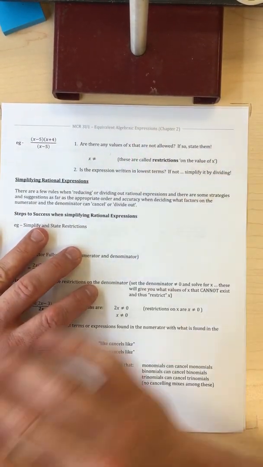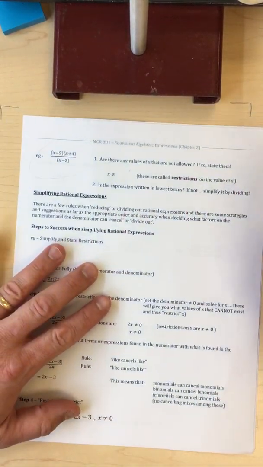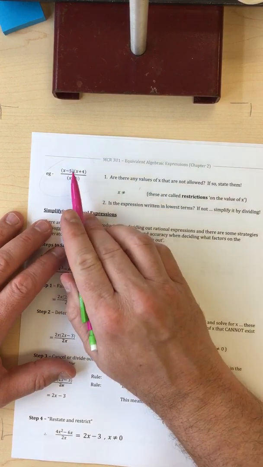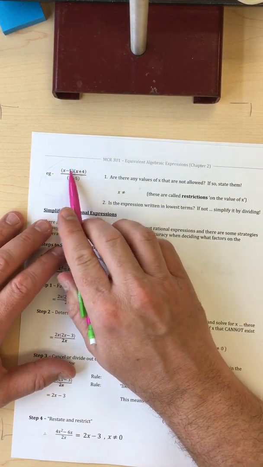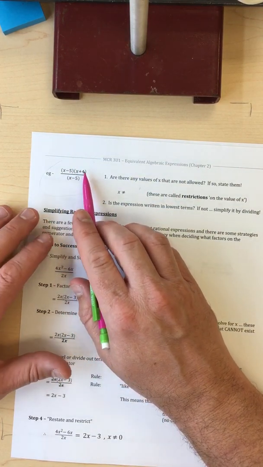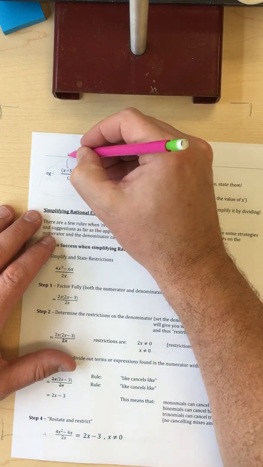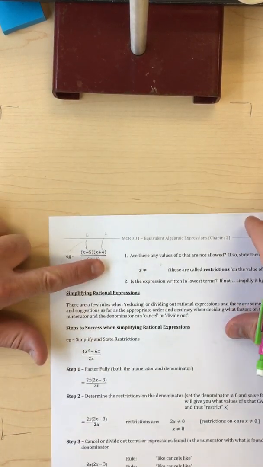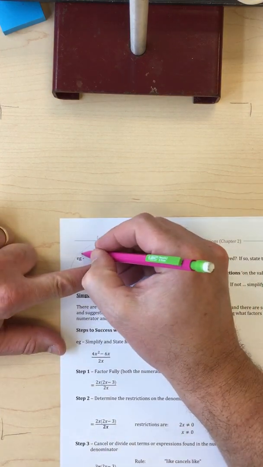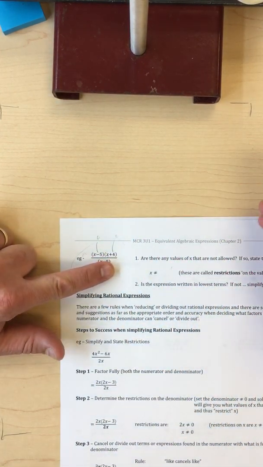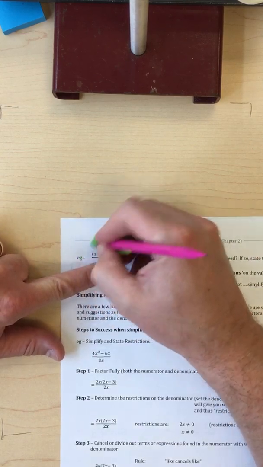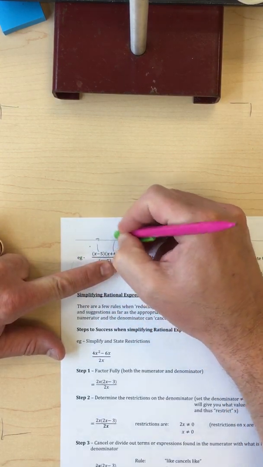Look at this expression over here. Are there any values of x that are not allowed? Well, the numerator can be 0. There's no problem there. So this could equal 0, or this could equal 0. Just like when we had a quadratic, y equals, we would use that to figure out that my x-intercepts are -4 and 5. Those are what we actually called the zeros of the quadratic equation.